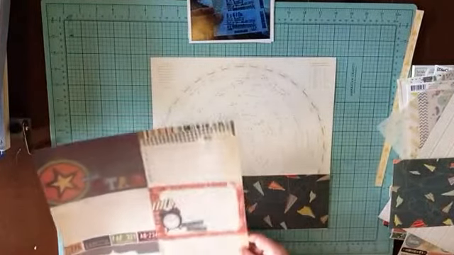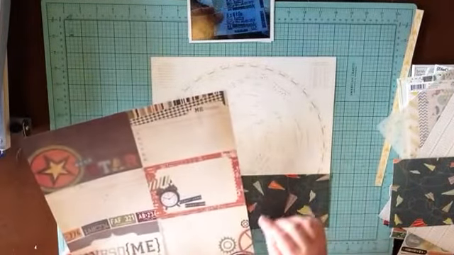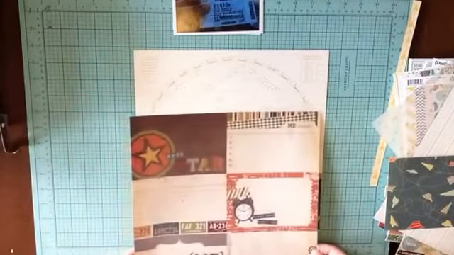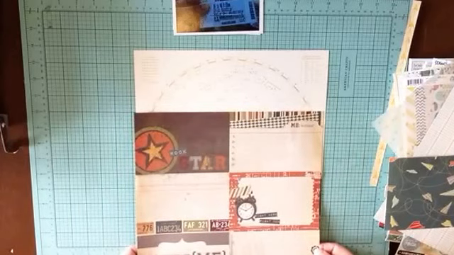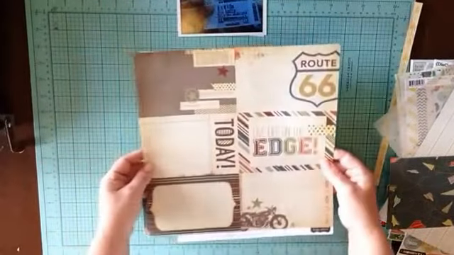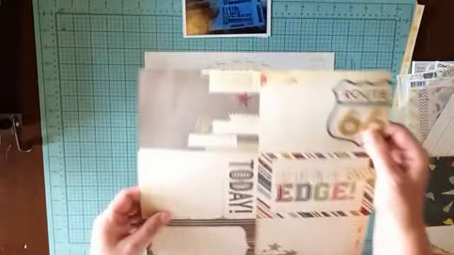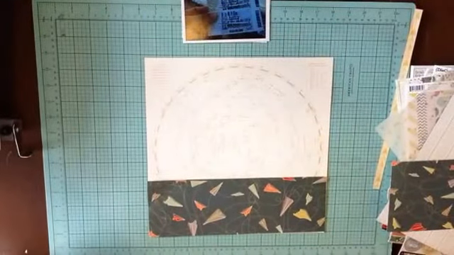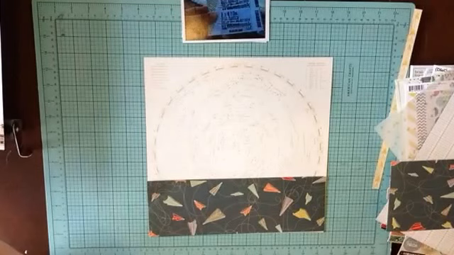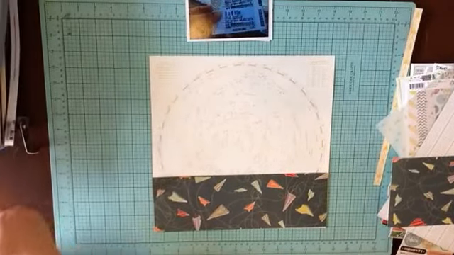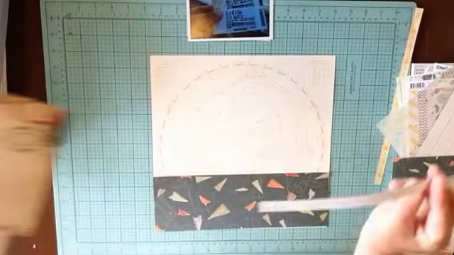And then let's use these photos. I really like that Me Defined, because I think that could be a great place for the title. Let's just cut this up and see what happens with this. Oh, ha! And there's even stuff on the back too. Look at that. This is called Awesome, and I want to say it's We Are Memory Keepers. No, it's Simple Stories.